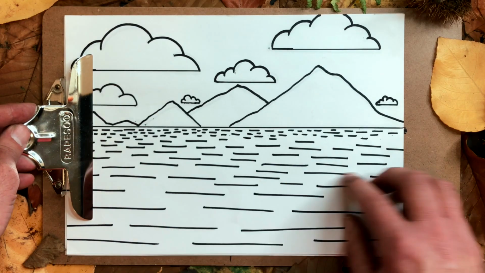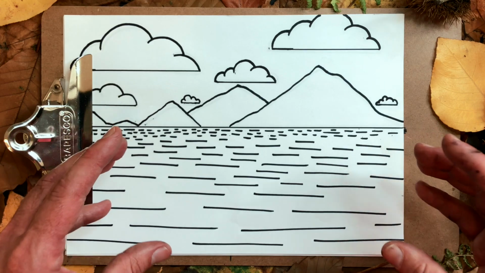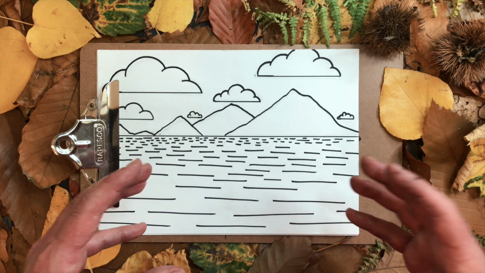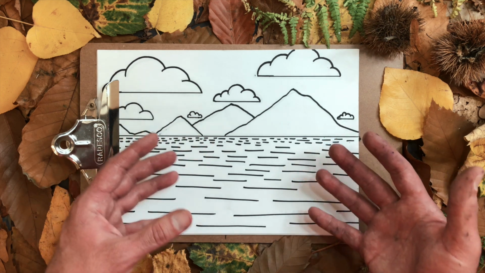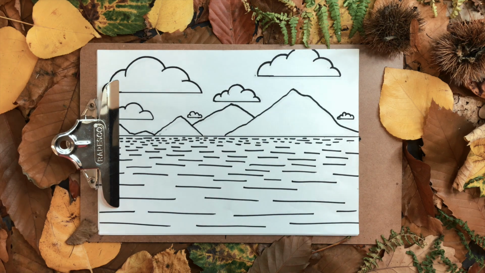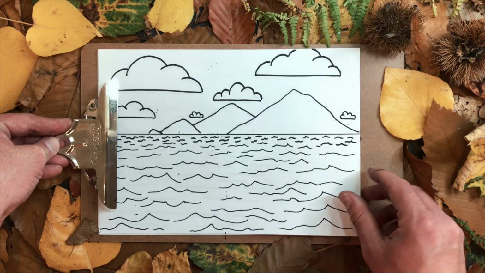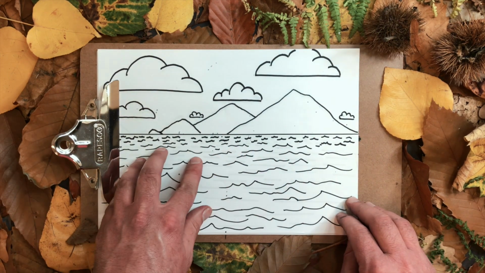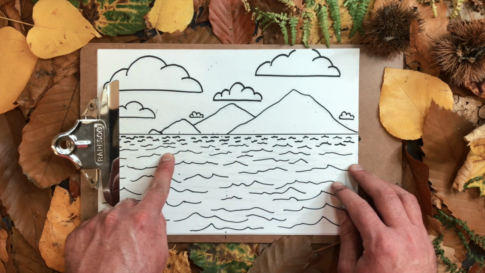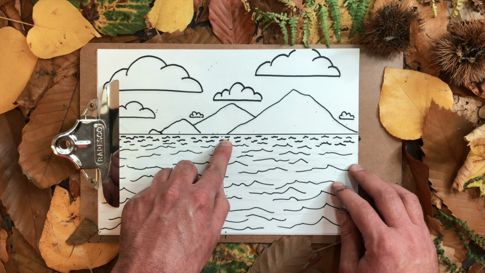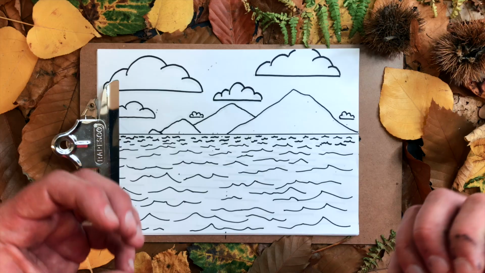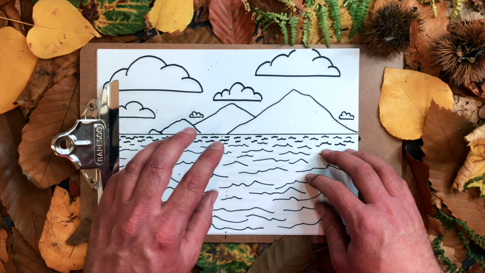Now, this is a lovely, serene, calm lake, but what happens if I want to change the atmosphere of the picture? What happens if I want to make this picture more dramatic? Maybe make it so that it's a storm, or maybe make it so that it's the sea. Well, all you need to do is change the shape of the lines. So instead of having straight lines, now I just put wobbly lines in. It's the same small, medium, and large, but because I've changed the shape, it gives a completely different effect. It creates something that's a lot more dramatic.